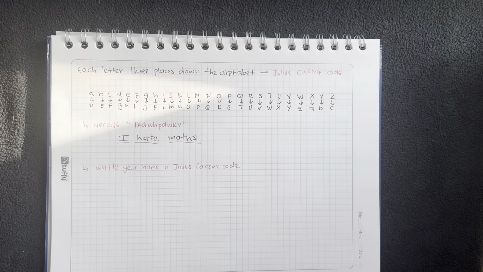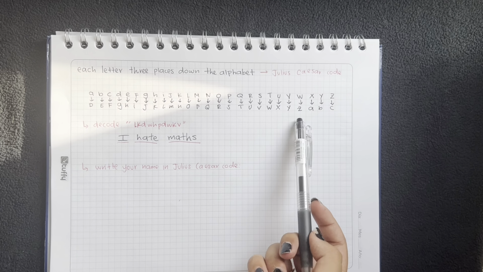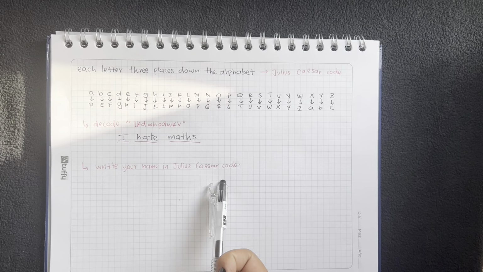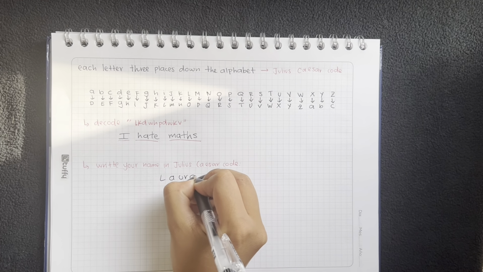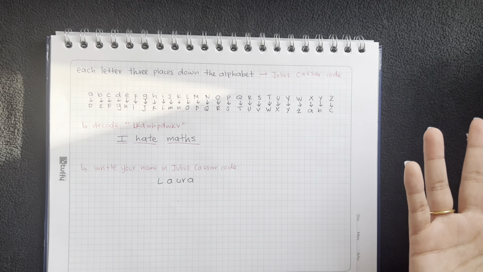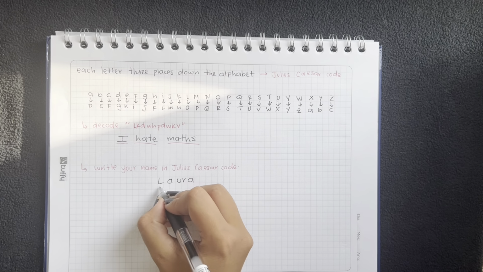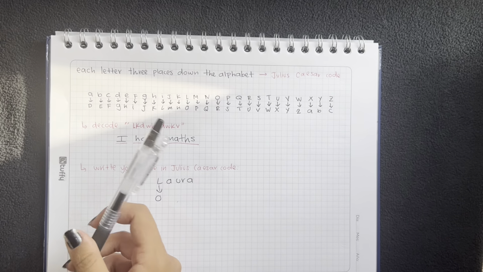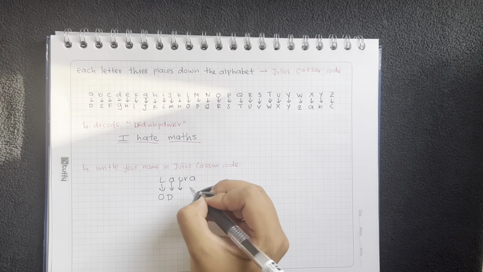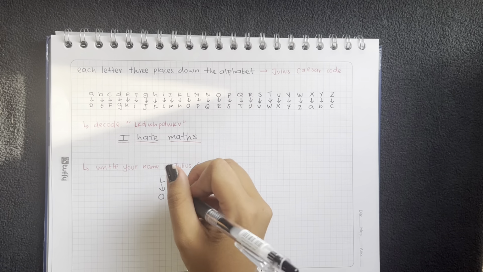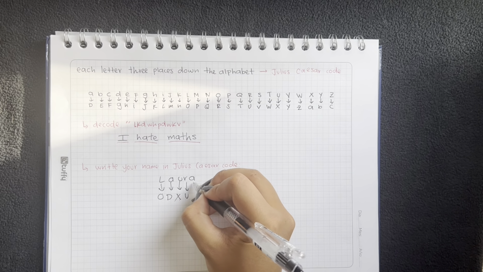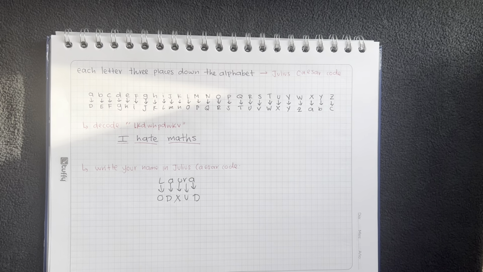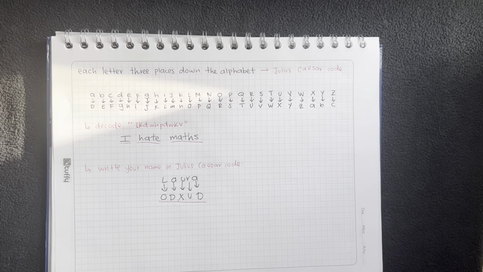We can also transfer the normal letters into the Julius Caesar code, and at this point they're asking us for writing our name. In this case, I'm using mine, so it's Laura. That will be, let's write it here, Laura, and let's put it in the Julius Caesar code. So first, L is O, A is D, U is X, R is U, and A is D. So in my case, this is my name in Julius Caesar code.